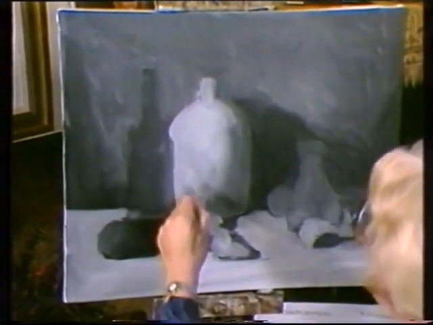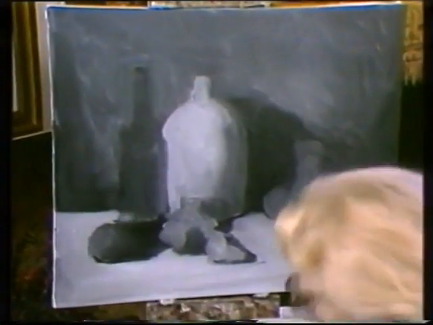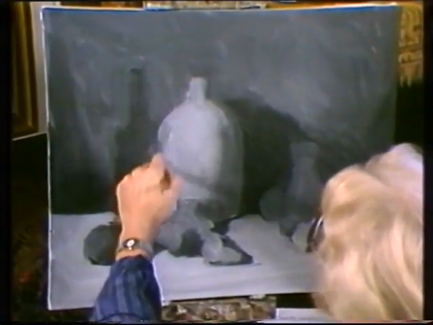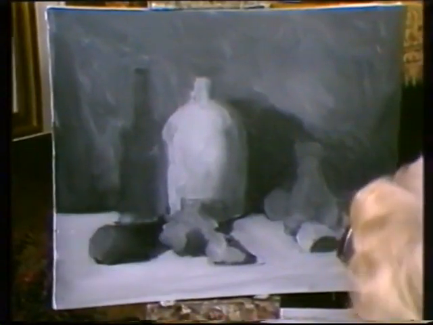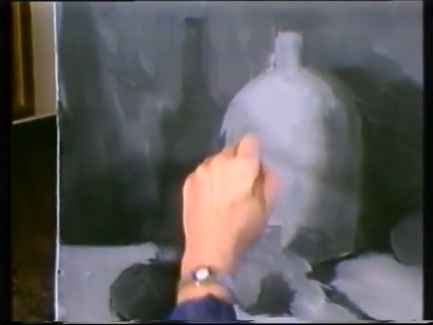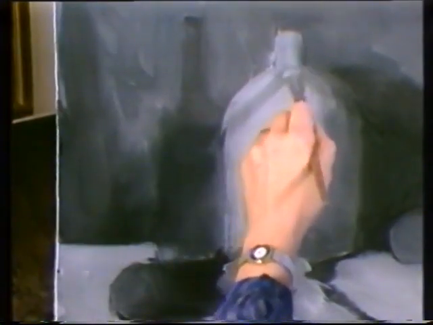Maybe lighten this. I want to have a chance to make a beautiful outline of the bottle, so maybe I'll take away that. In the beginning, I like to keep all these shapes very vague. Because after all, it's just a foundation. I always call an underpainting like a foundation garment. It makes you look better in the end.